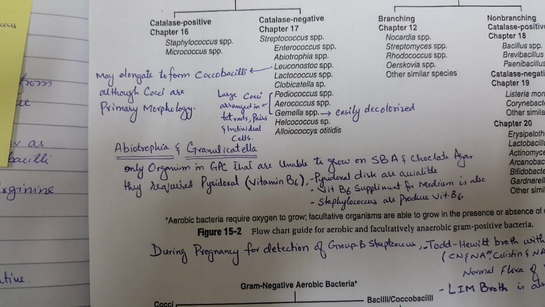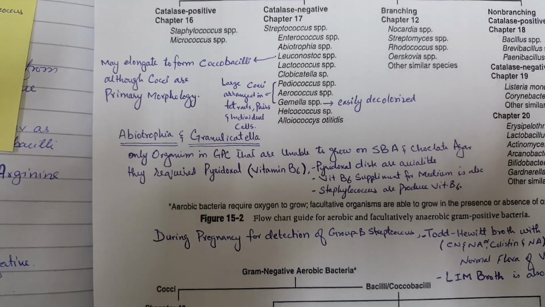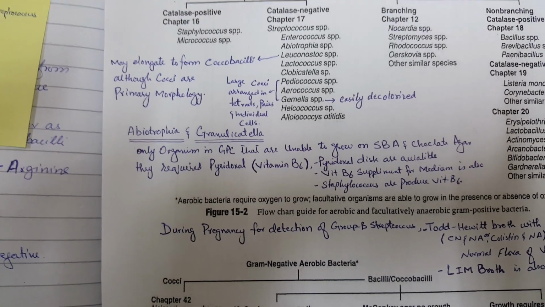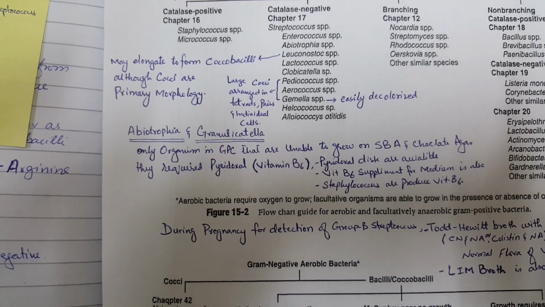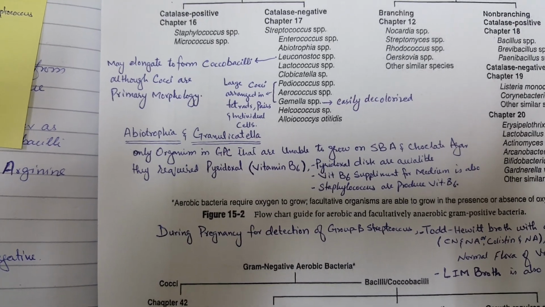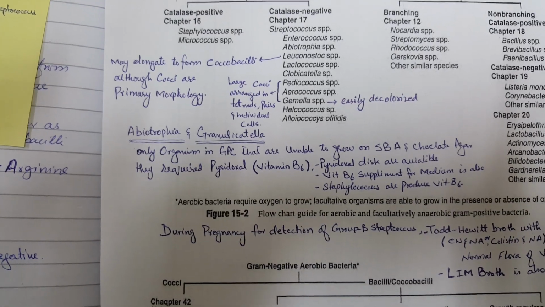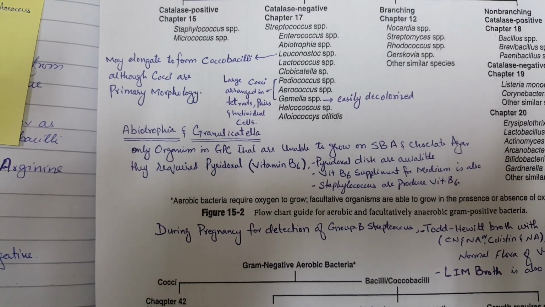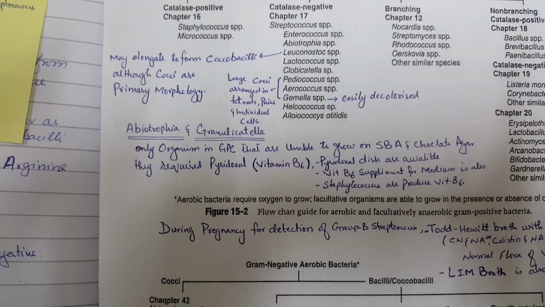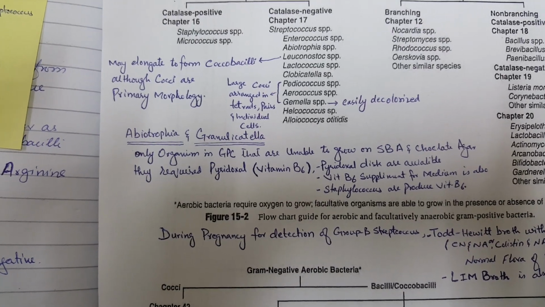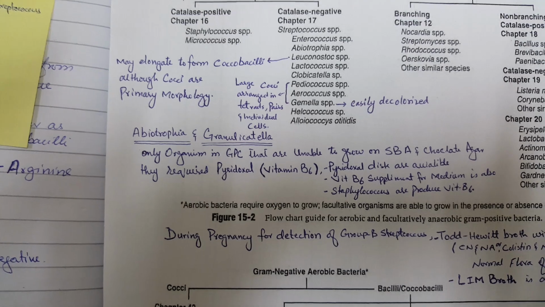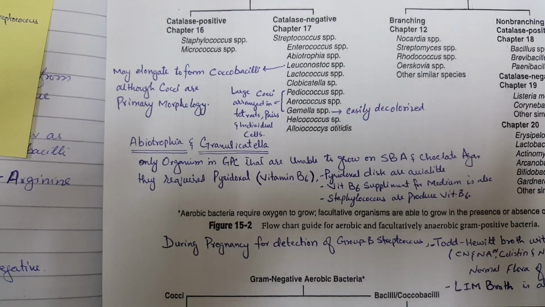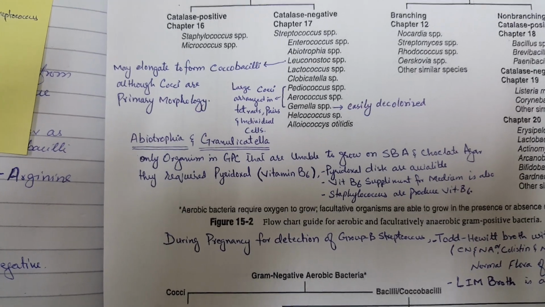We will focus on the Streptococcus family. In the Streptococcus family, Leuconostoc may elongate to form a coccobacilli structure, which is a distinguishing property of Leuconostoc from the entire group of Streptococcus. Although cocci is the primary morphology of Leuconostoc, they show little elongation to form the coccobacilli type structure.